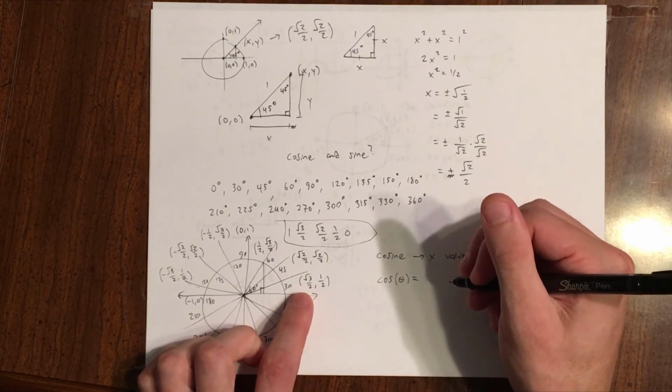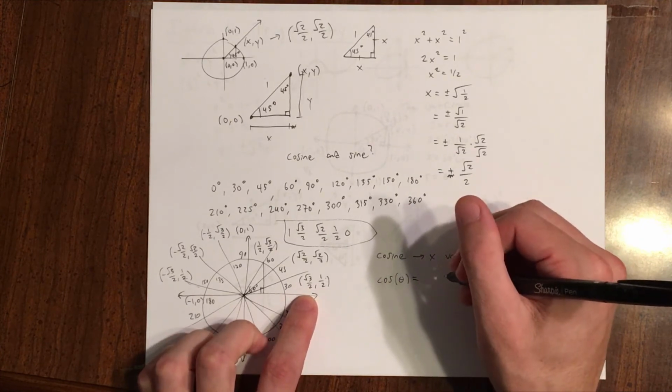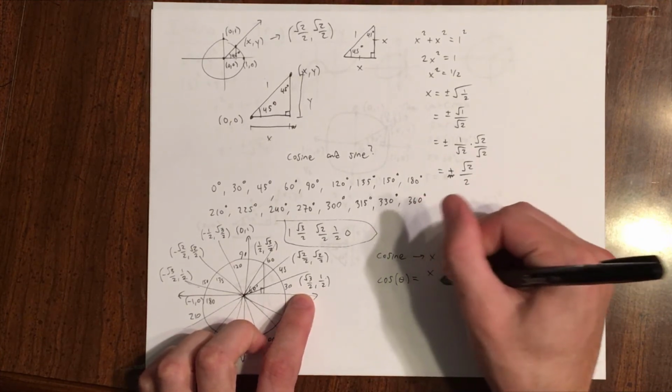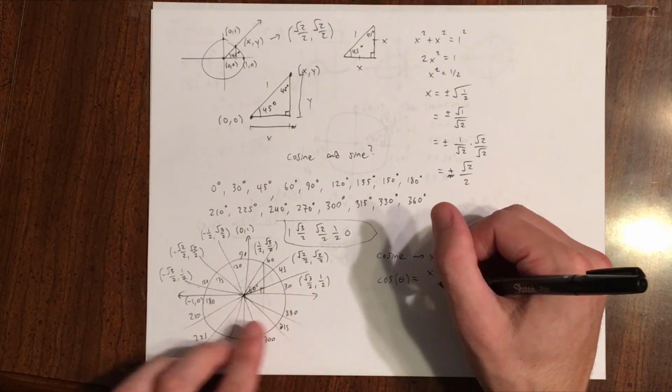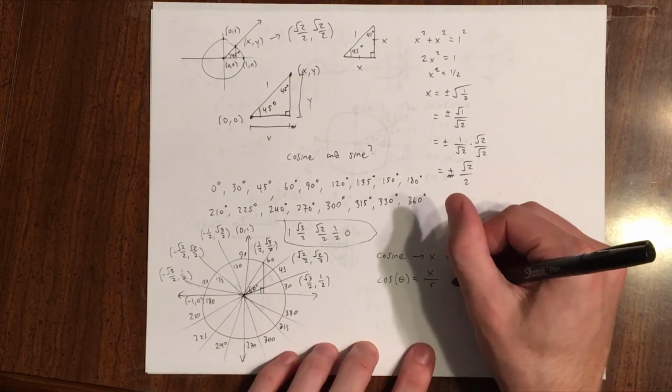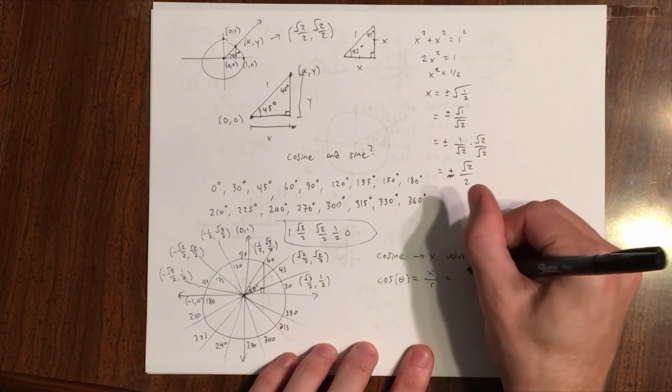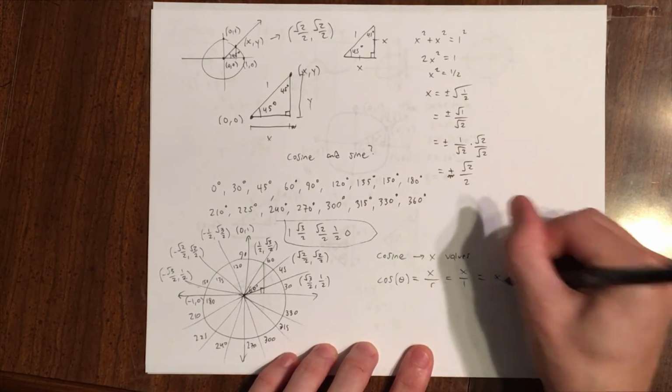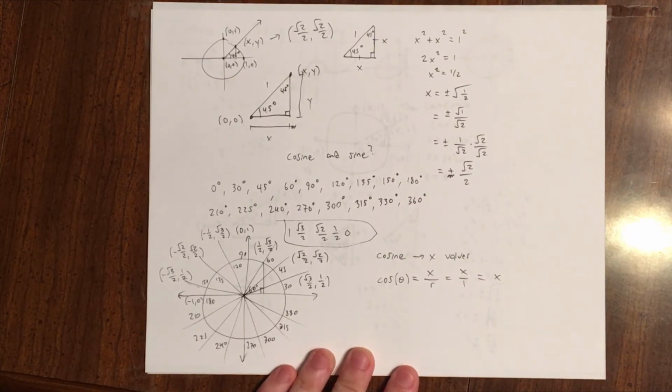Let's look at this one: the x value here is square root of 3 over 2, over the radius. The radius is just 1, right? Since the radius is 1, it's really just x for the unit circle.